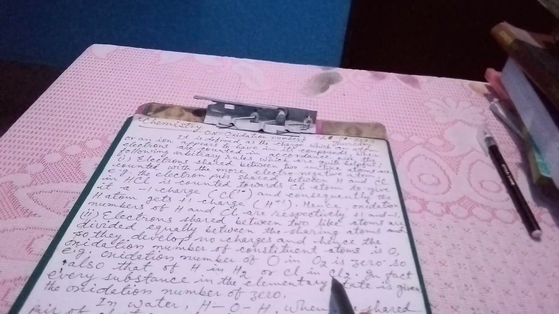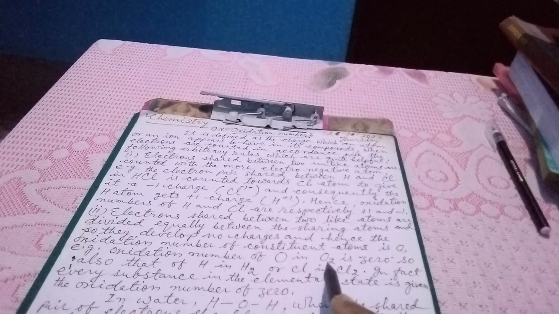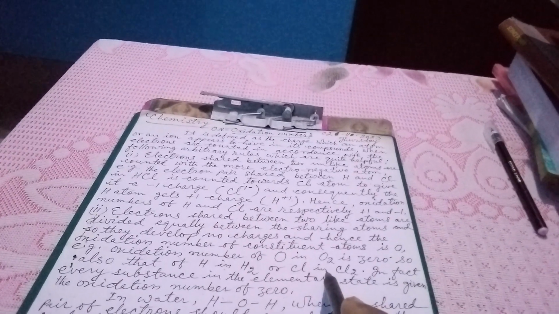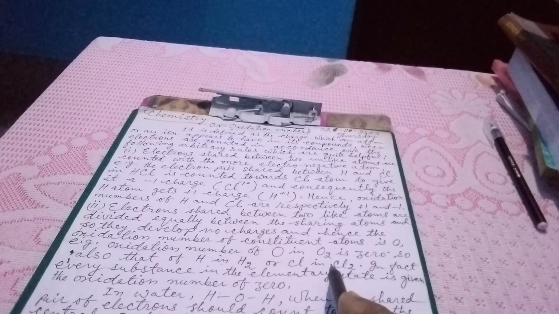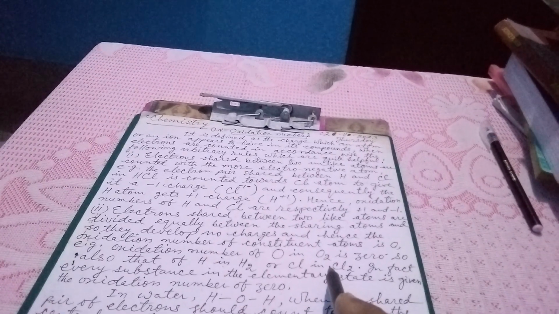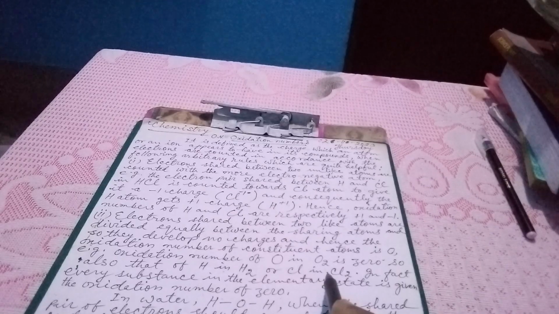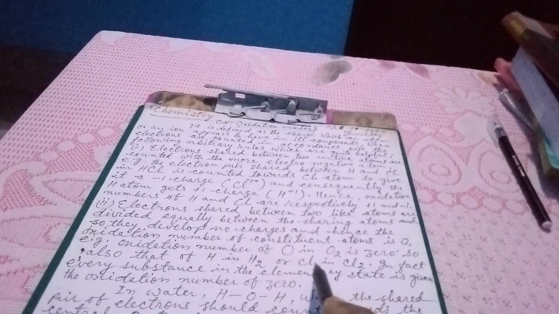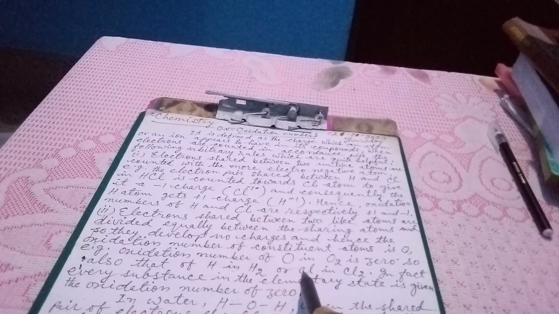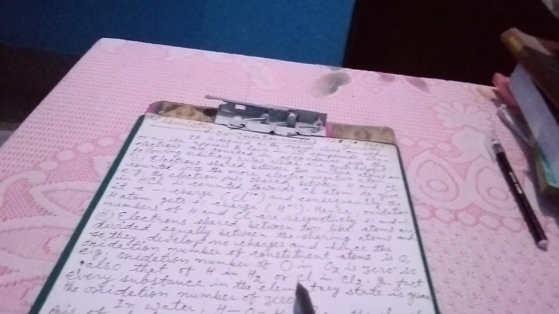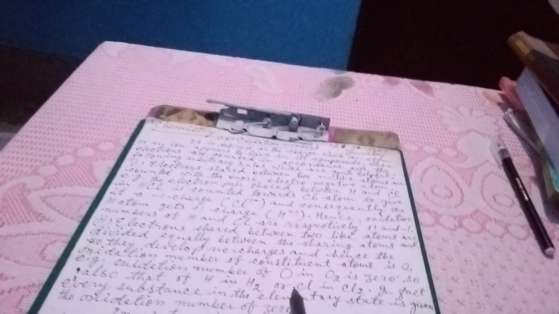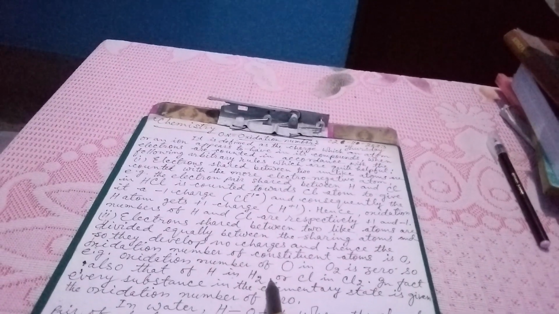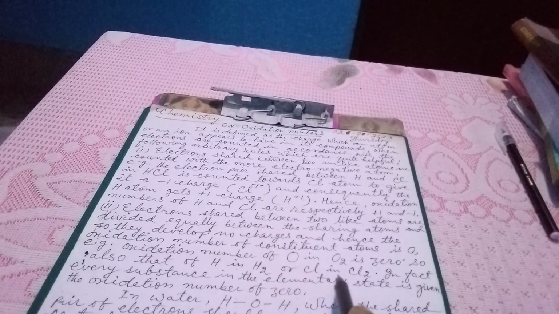That means all these molecules, whether diatomic or triatomic or tetraatomic or any other, if formed of like atoms, then the oxidation number of that atom will be 0 in that molecule.